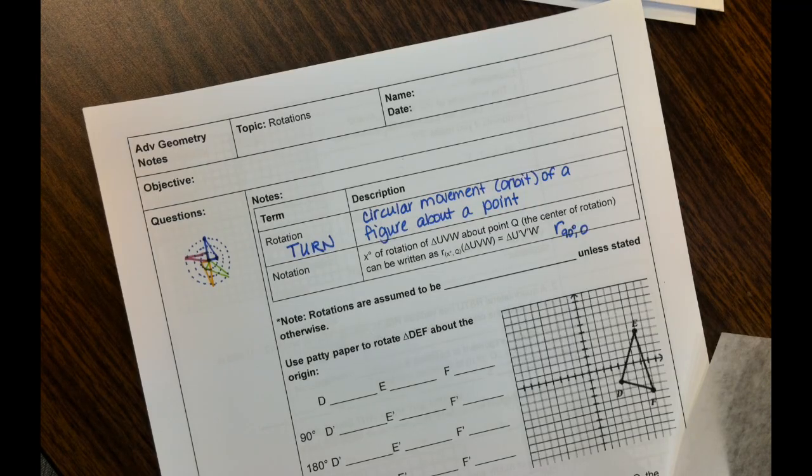We've talked about translations that slide. We've talked about reflections that flip. And today we're going to focus on rotations. A rotation is a turn, which is circular movement or orbit of a figure about a point.